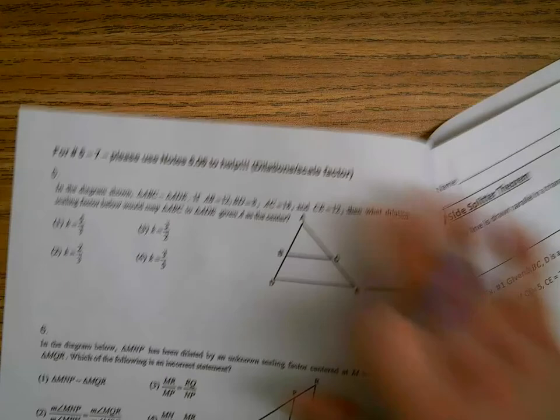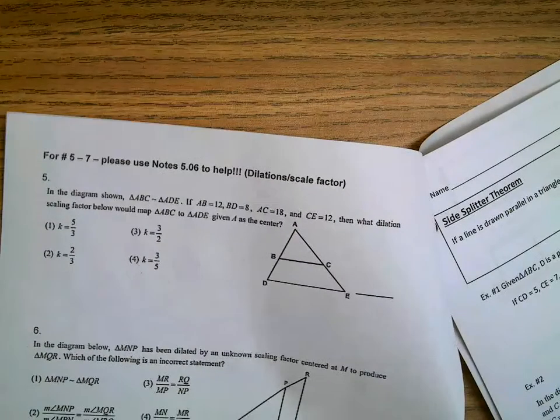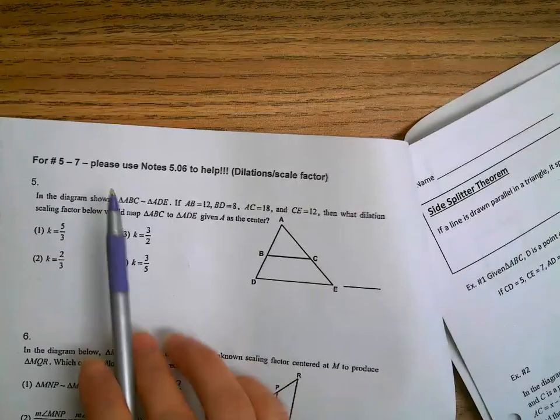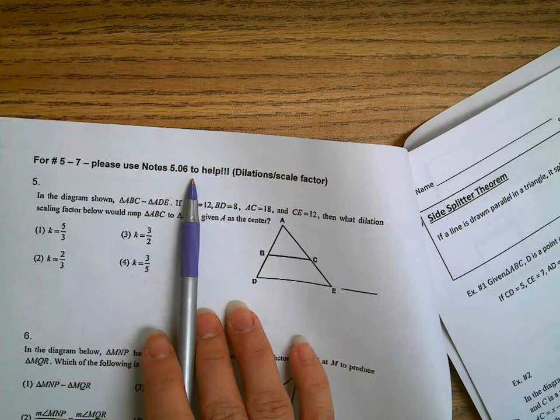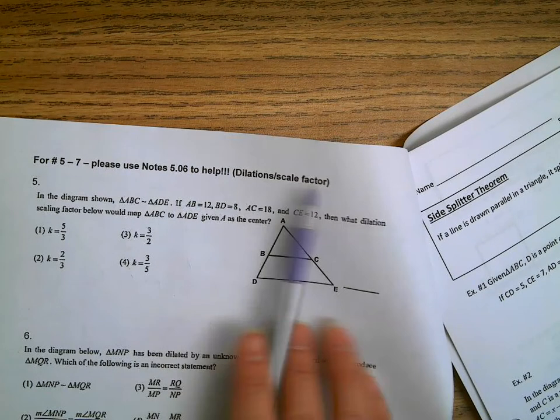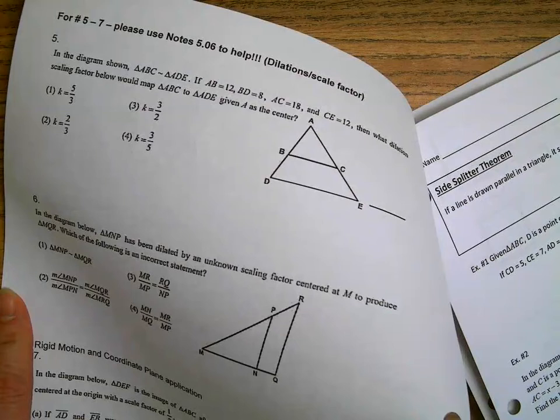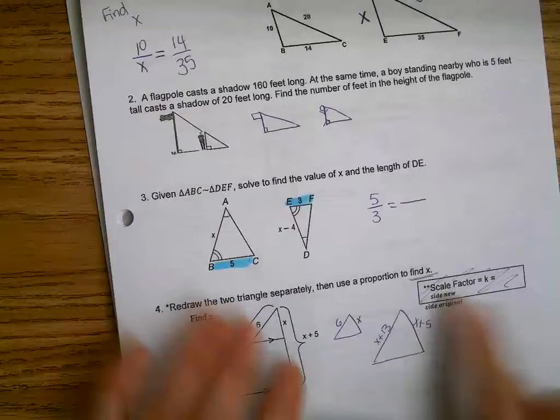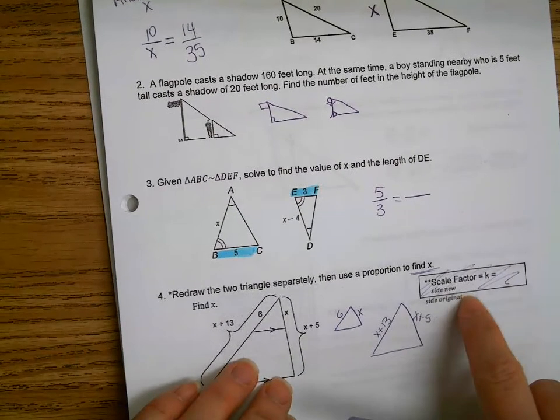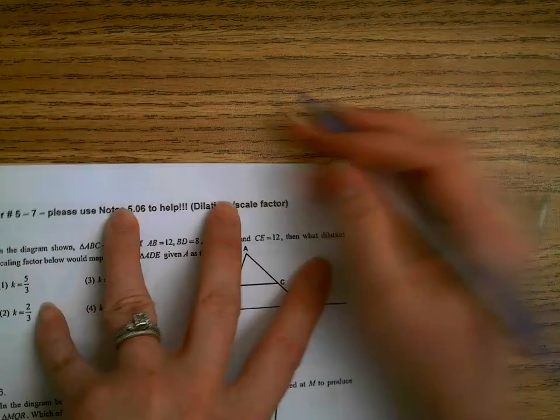There's a couple multiple choice practice questions for 5, 6, and 7. And here I gave you a little note. Please use notes 5 and 6 to help. The dilations and scale factor questions might help with these here. I guess that's where this was meant to be. That's a typo on my behalf. This scale factor little box was meant to be over on this side. So I'll write it here with you.